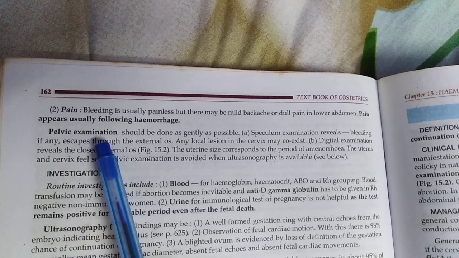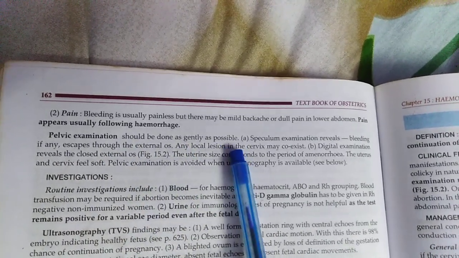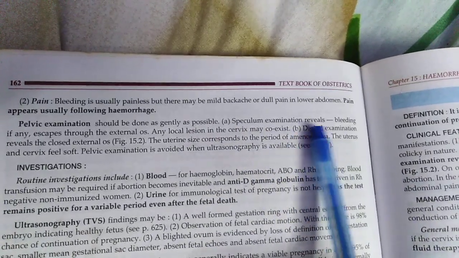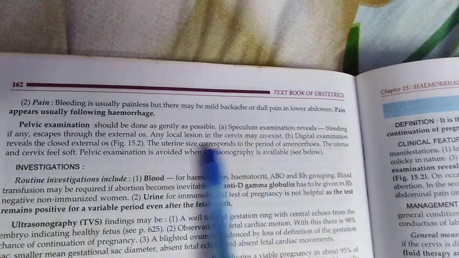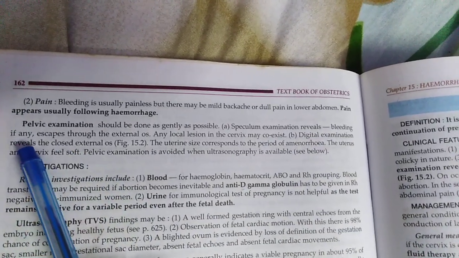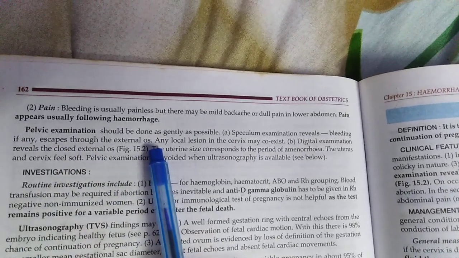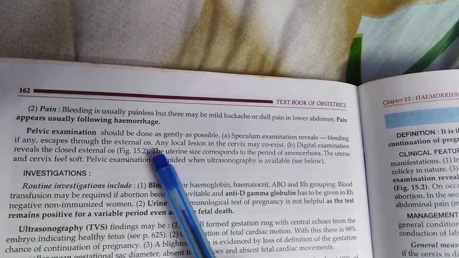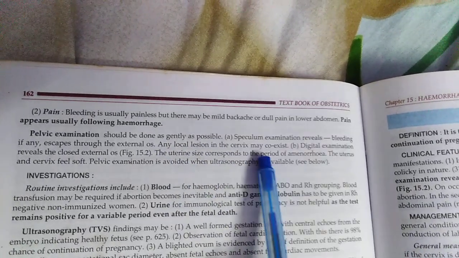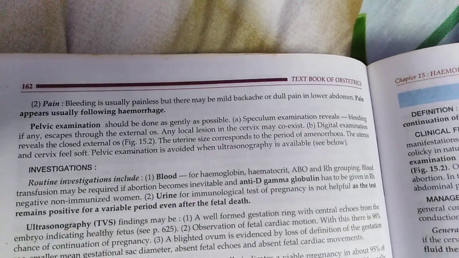Next, pelvic examination. It should be done as gently as possible, and in that you do a speculum examination. What does it reveal? Bleeding, if any, escapes through the external os, and any local lesion in the cervix that may coexist can sometimes be revealed through the speculum examination.